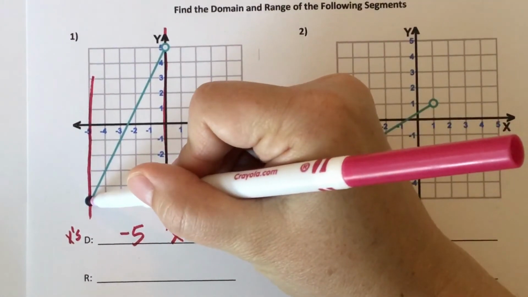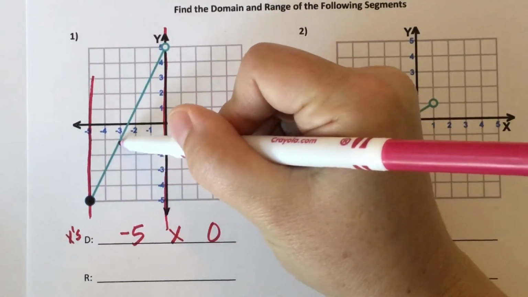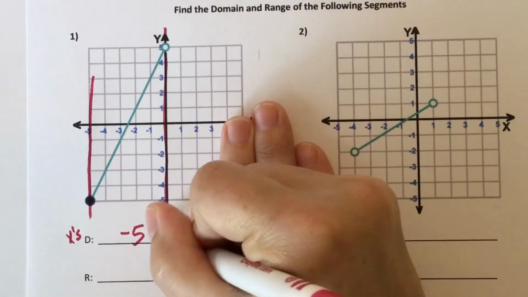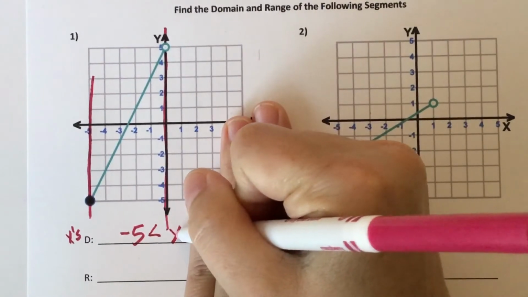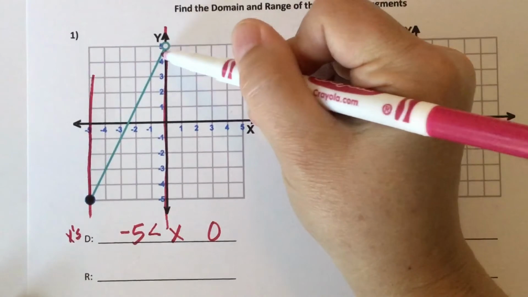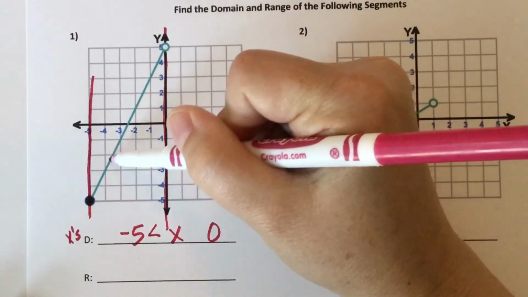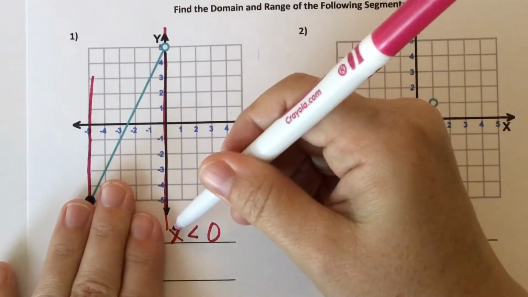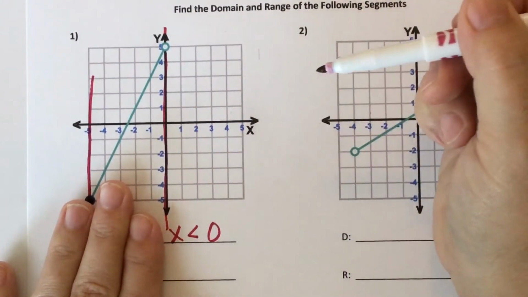When I'm here at -5 and I start going to the right, the x's are getting bigger than -5. So I have to put the big mouth facing the x so it says the x's are getting bigger than -5. When I'm here at the 0 and I go left, x's are getting smaller. So I need to put the pointed end facing the x so it says x's are getting smaller than 0.